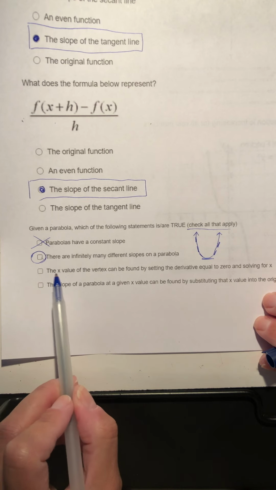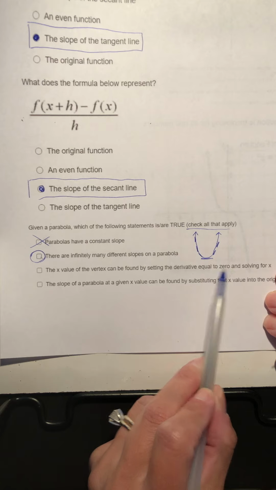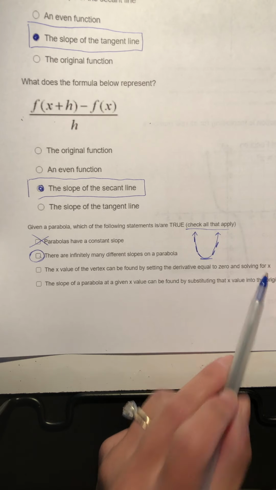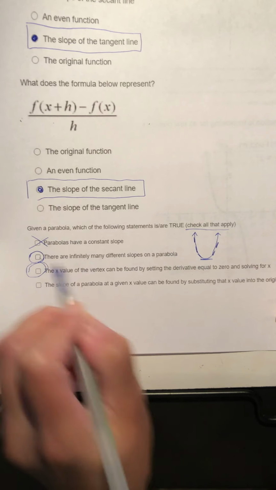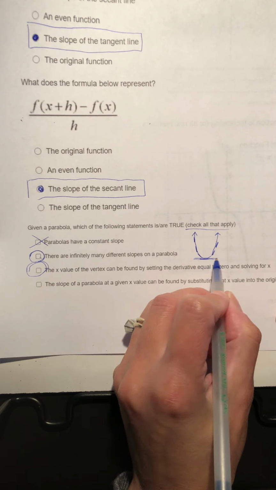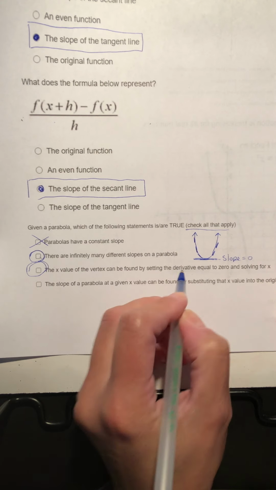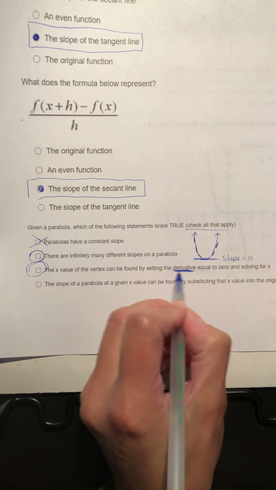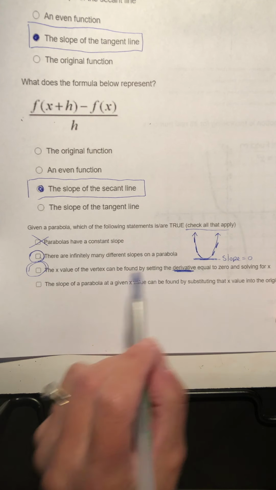The next answer, the x value of the vertex can be found by setting the derivative equal to 0 and solving for x. This is actually true, okay, because we know at the vertex, the slope is 0, and the derivative or rate of change is basically a fancy word for slope, okay, so that would be a true statement.